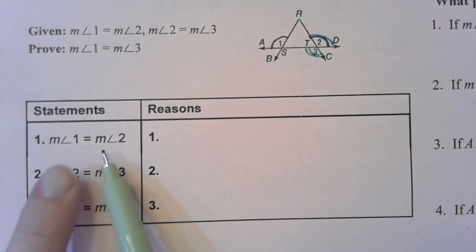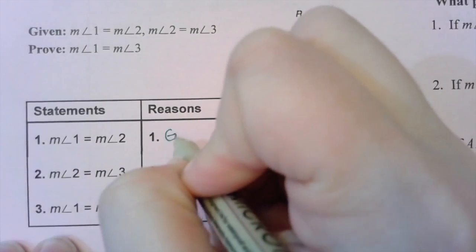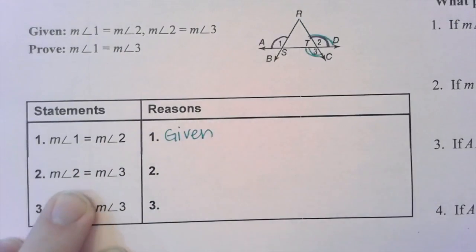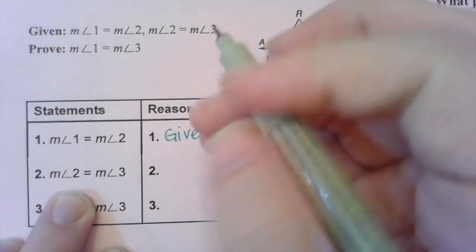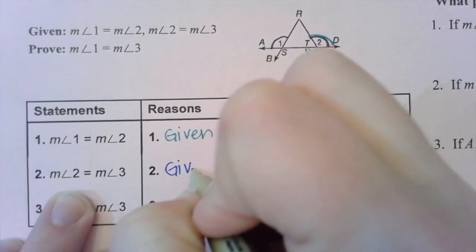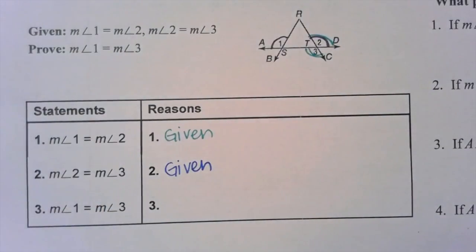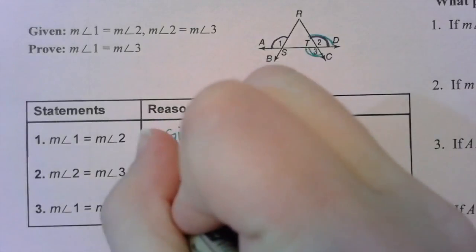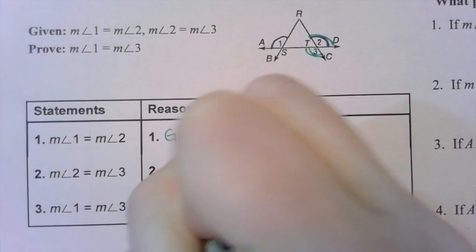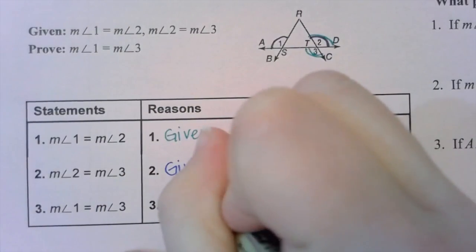So we start out with what we're given. Well, we're given that the measure of angle 1 is equal to the measure of angle 2, so that's given. We were also given that the measure of angle 2 is equal to the measure of angle 3 right here. So this one would be given as well. And that last step would be saying that the measure of angle 1 is equal to the measure of angle 3, which is what we wanted. And we know that that's true because of the transitive property. Or, like we've talked about previously, the law of syllogism.